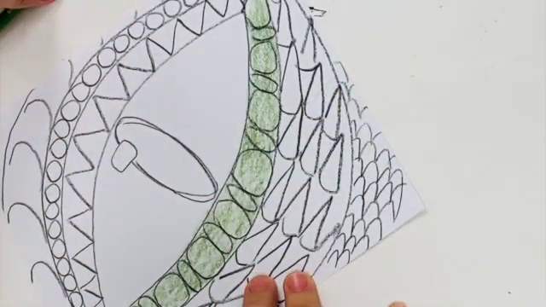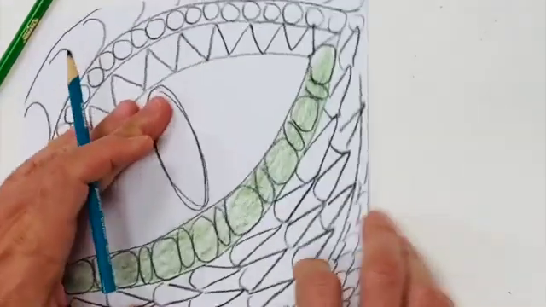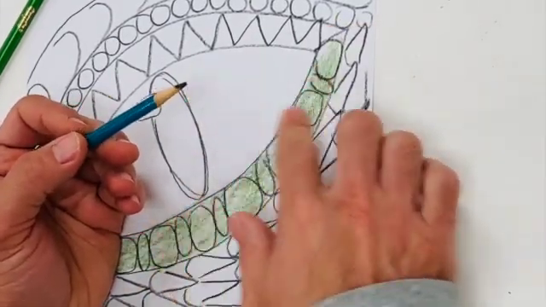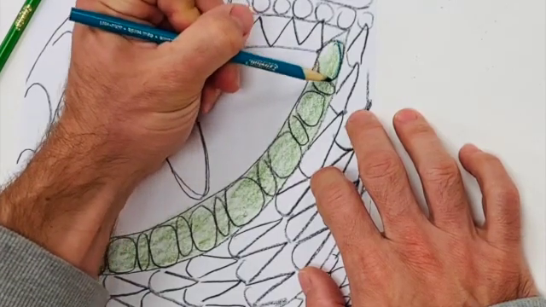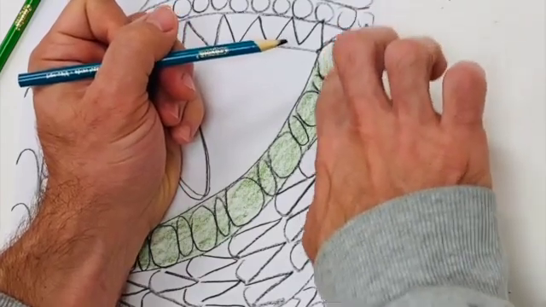Now I'm going to choose a darker color, and I want to make these scales look a little three-dimensional. So I'm going to put a shadow in each scale. So what that means is I'm going to choose a portion of the scale. In this case, I'm going to do the right-hand side.